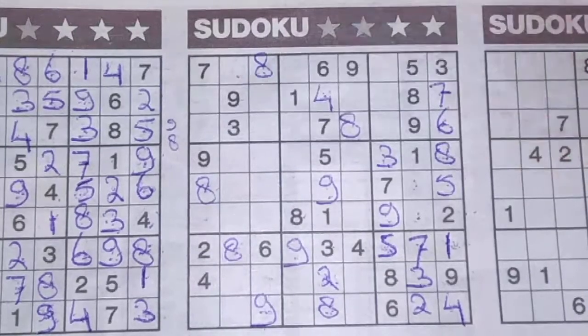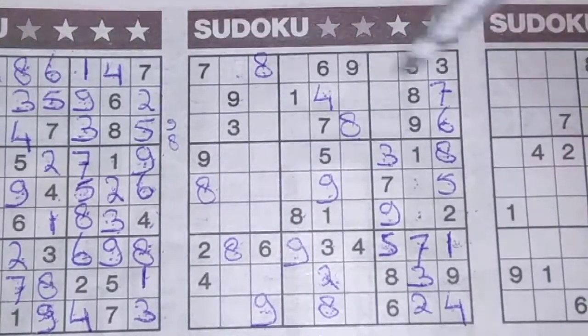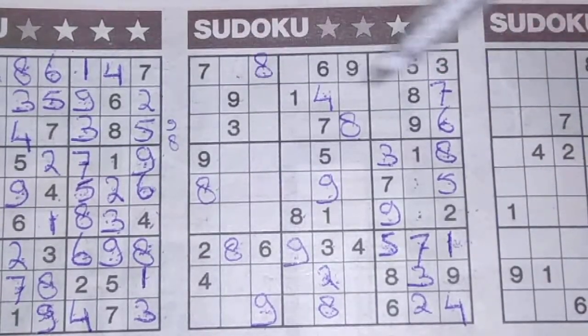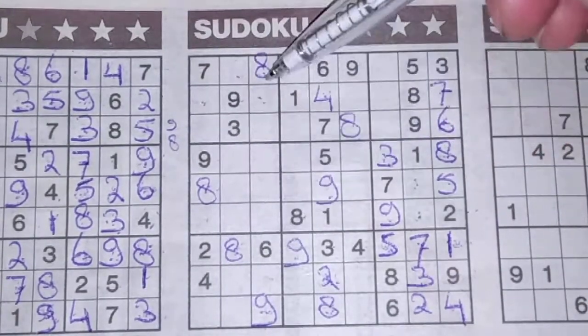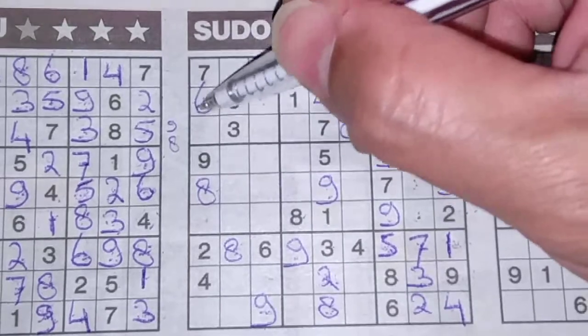6 in this row, 6 in the first row, so in the row between, the second row, the only 2 places for the 6 should be here or there, but I see here 6, no 6 there, 6 should be here.